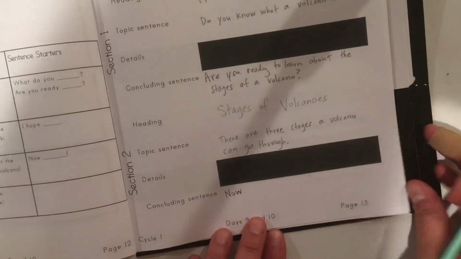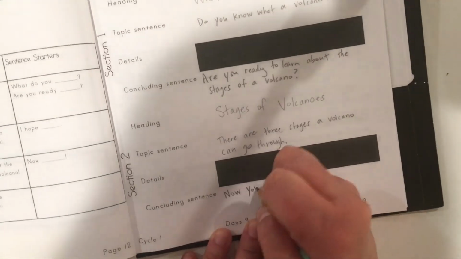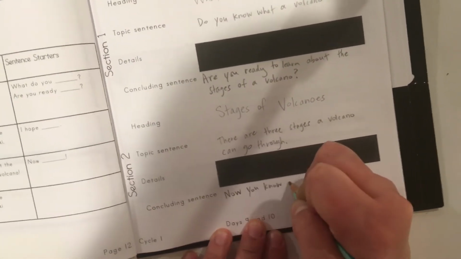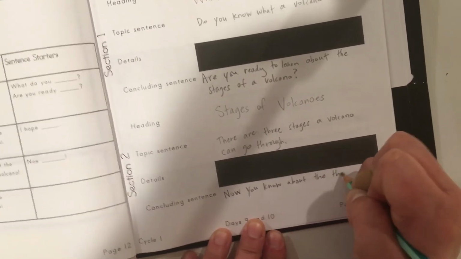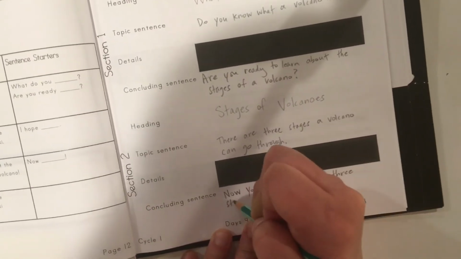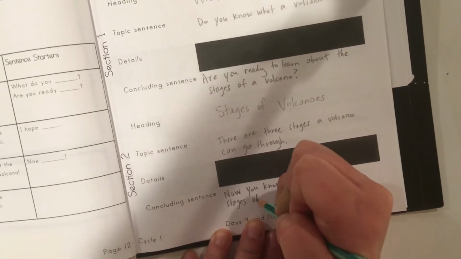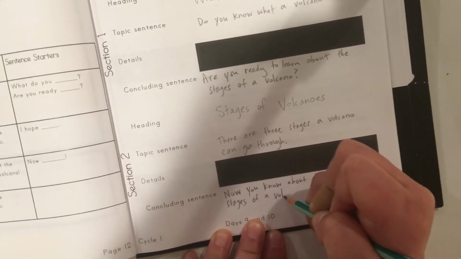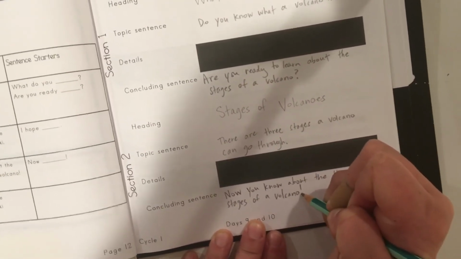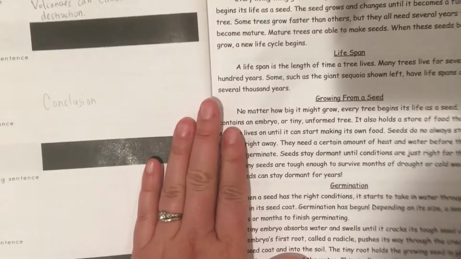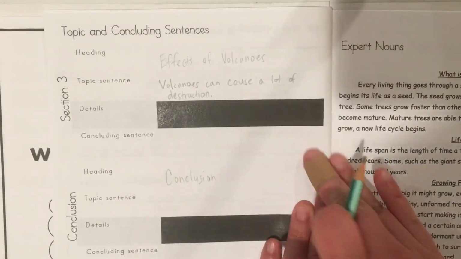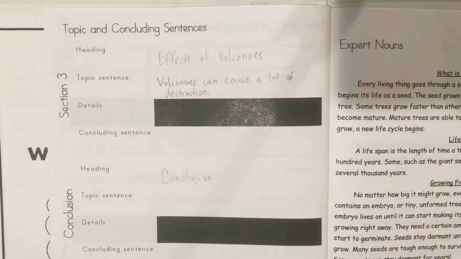Now, can you see this? There we go. Now you know about the 3 stages of a volcano! Exclamation point. All right, now turn the page and go to my 4th paragraph, which is my 3rd section.